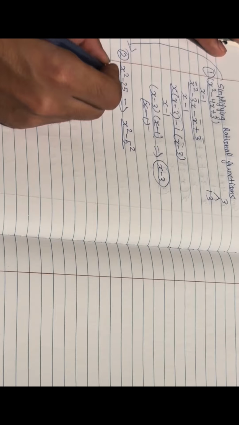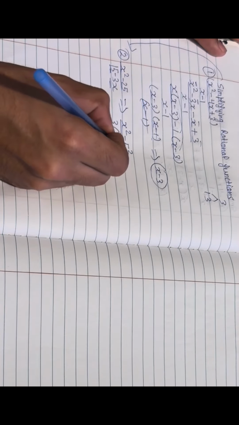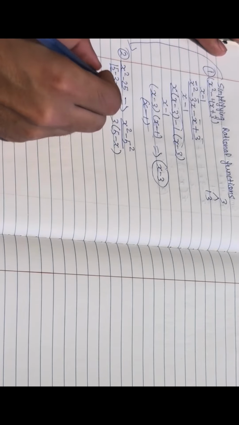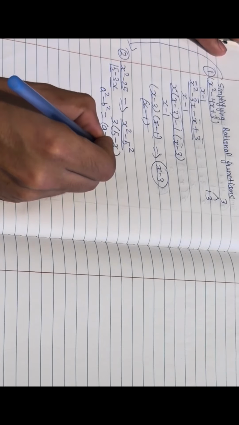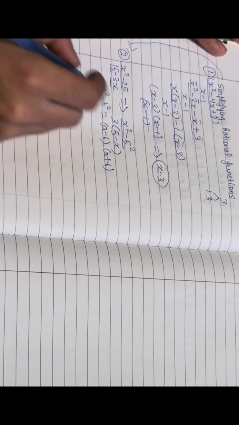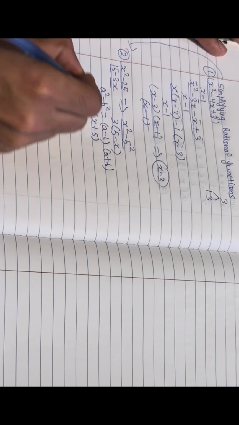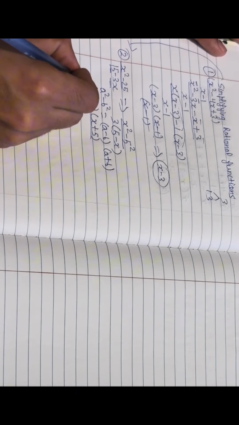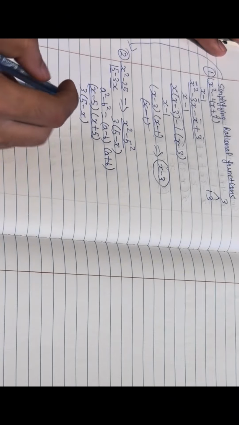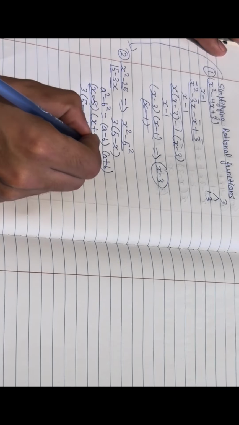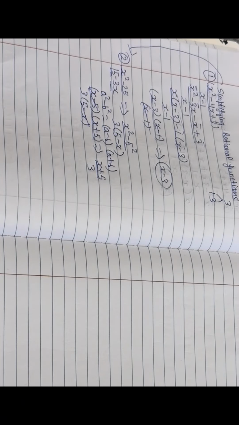So we can take the GCF from the denominator, which will be 3, and inside now we'll be left with 5 minus x. Now this gives us the formula of a squared minus b squared, which we can write as a minus b, a plus b. So we can write it as x minus 5, x plus 5. In the denominator we have 3 into 5 minus x. So this term is same as this term. We can just cancel this out, and the final answer that we'll be getting is x plus 5 over 3. So we just simplified the rational function once again.